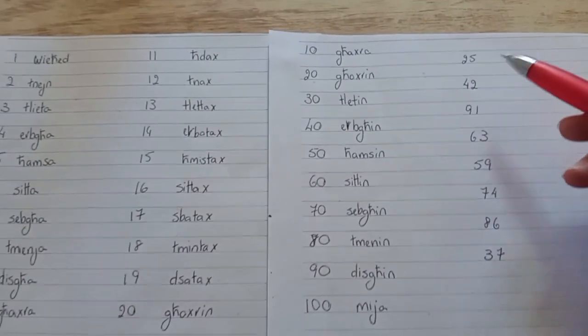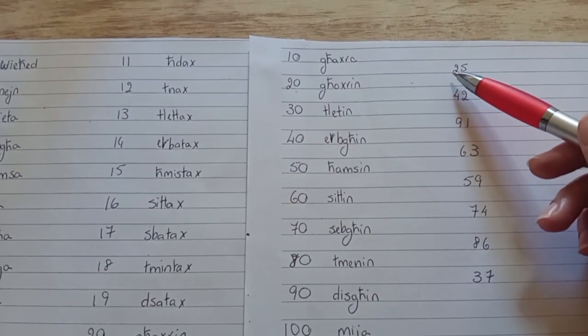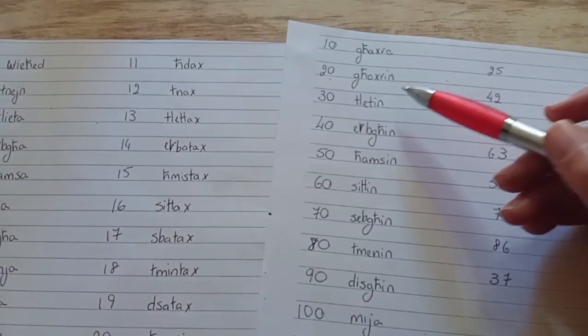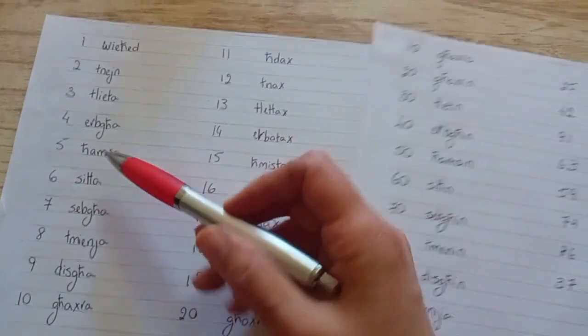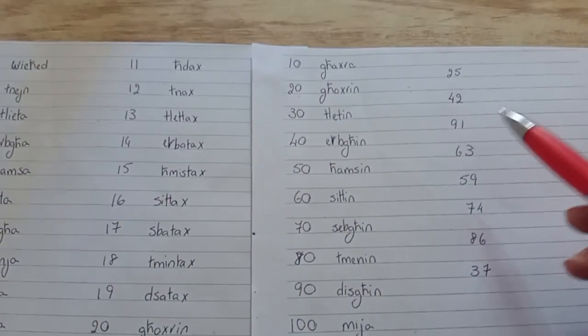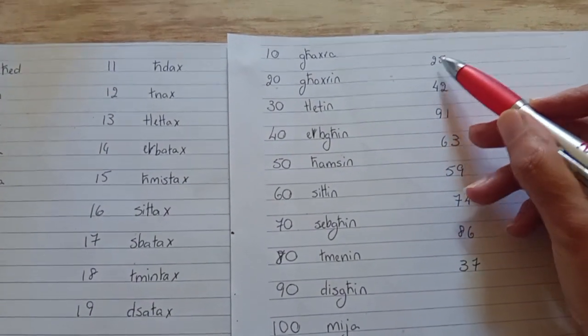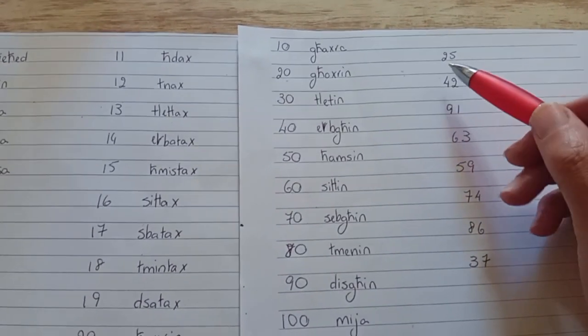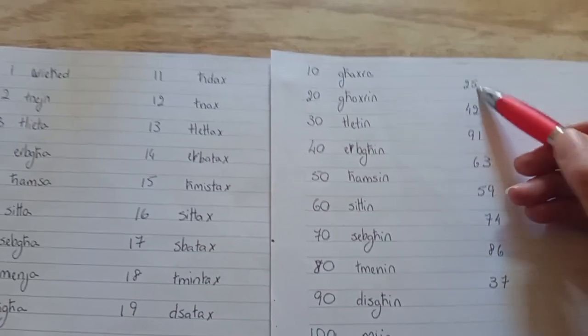For example, we have 25. In English we say 20 and 5, we start with the 2. In Maltese we're going to start from the 5, not from the 2. So, we start from the 5, which is the ones.